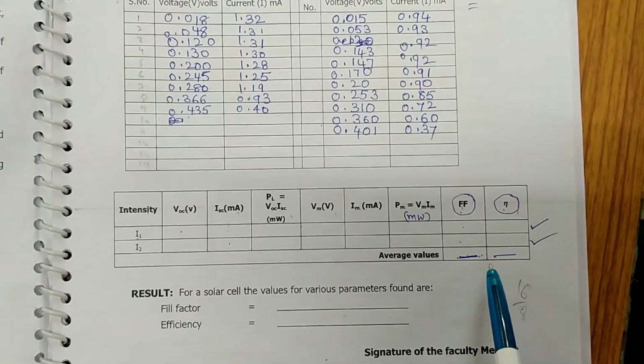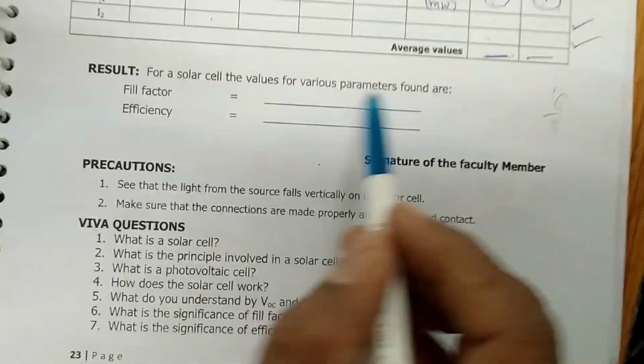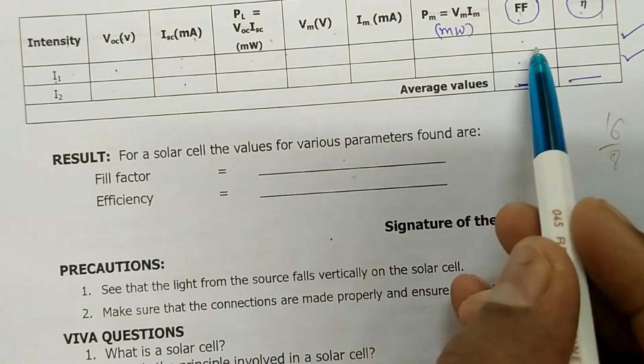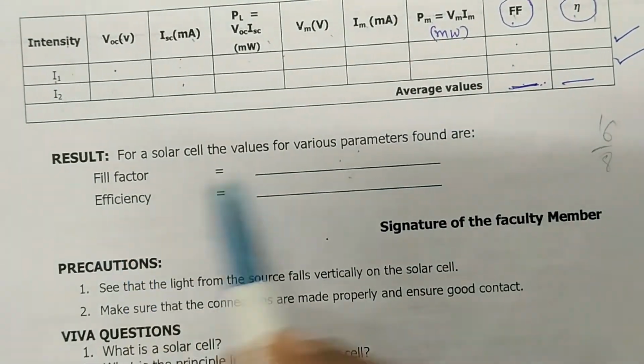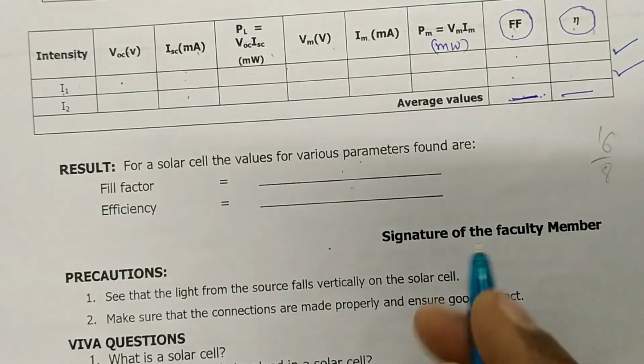E is the emissive power, A is the effective area. And after taking the average values, write the result. The average fill factor, whatever you are getting from this, you have to write here. Efficiency, the average value, you have to write it as well. This is the experiment you have to do.